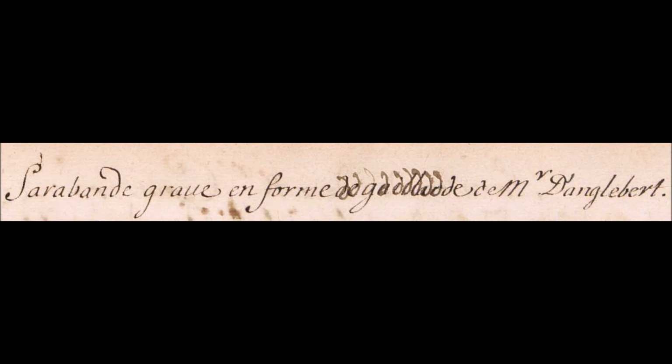At any rate, the other modern edition of this piece I consulted afterwards, namely the one by Kenneth Gilbert, lists the title as Sarabande grave en forme de Gaillarde. But I think the important lesson here is that if somehow you have access to the original source for a piece, whether it's a manuscript or a first edition, make sure you consult it, even if you end up not playing from it.